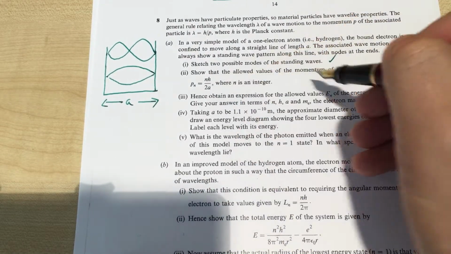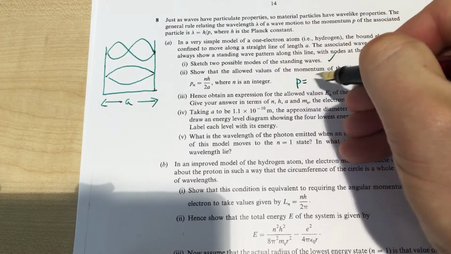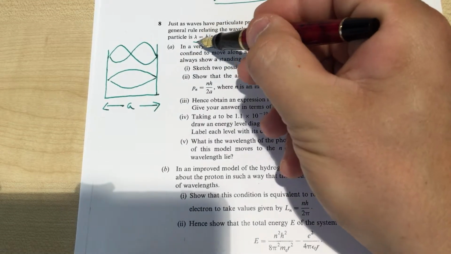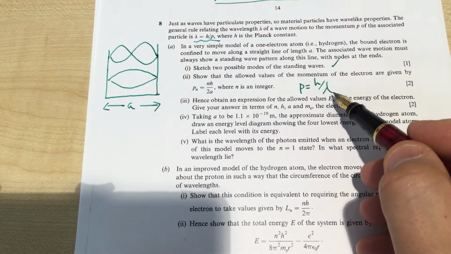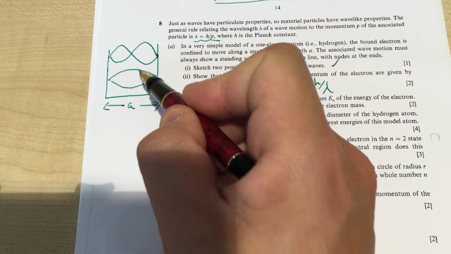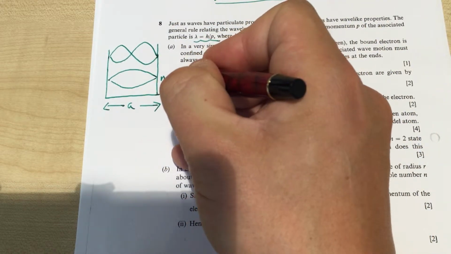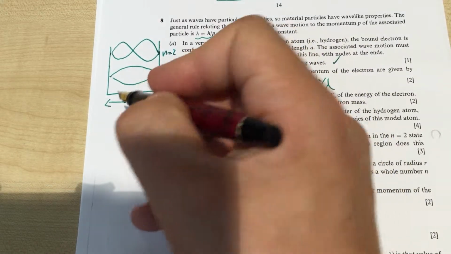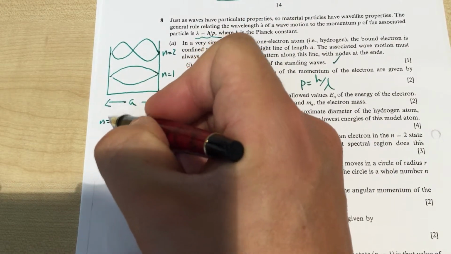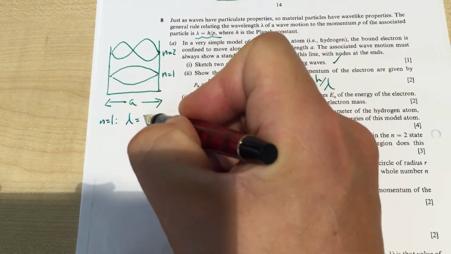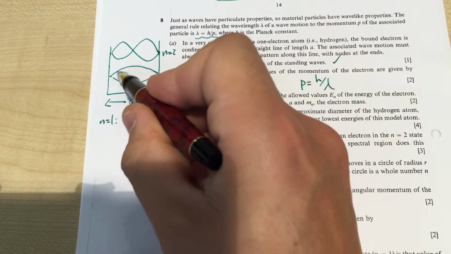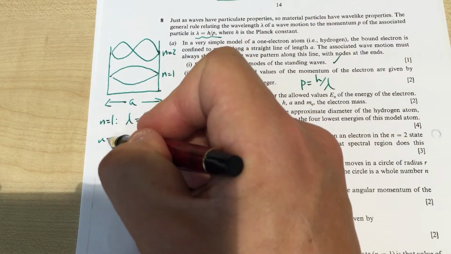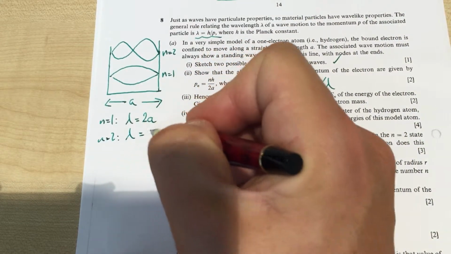Well, we know that momentum is h over lambda. That's the de Broglie relationship, which is stated up at the top here. And what we ought to say to ourselves is, what is the wavelength of this one? The wavelength of the first one compared to the second one. For n equals 1, lambda is going to be twice the distance, because that's half a wavelength, so a full one, of course. And when n equals 2, lambda is going to be equal to a.